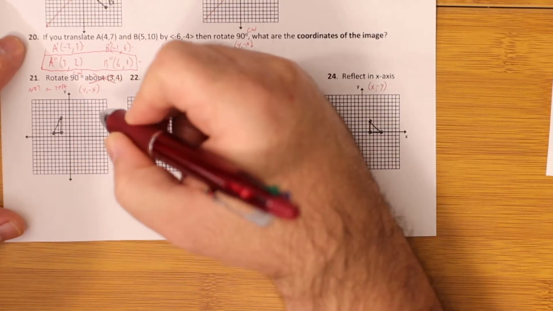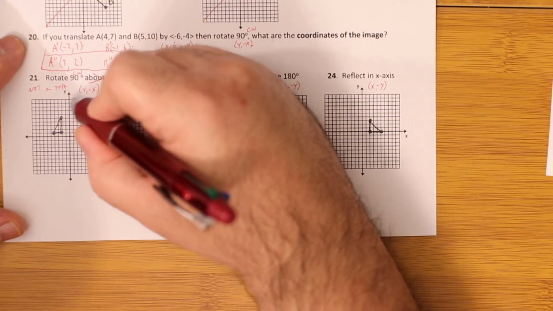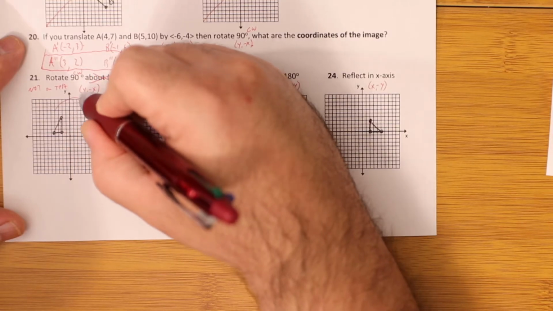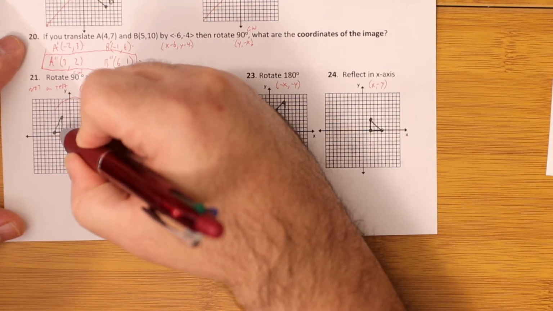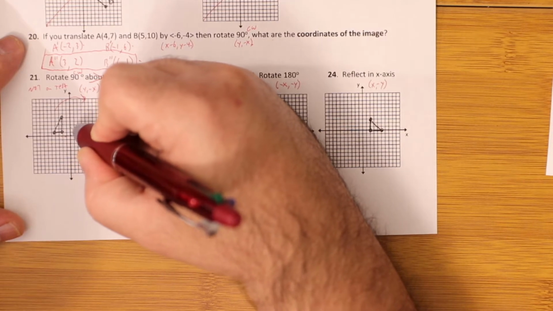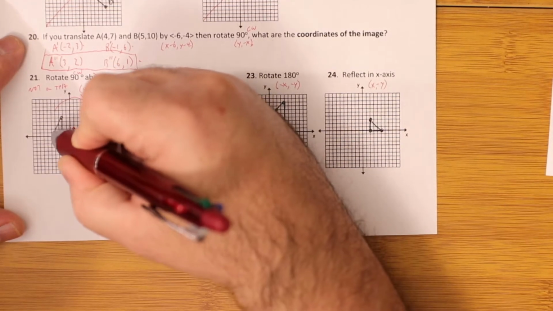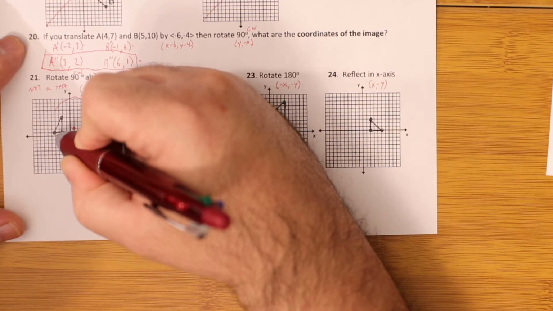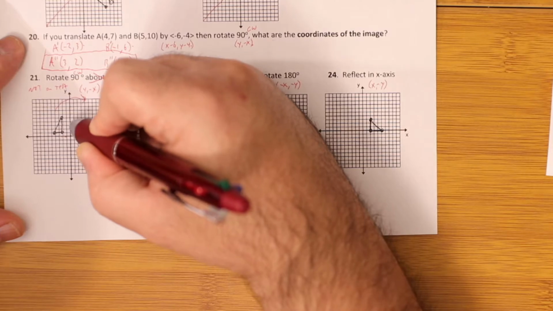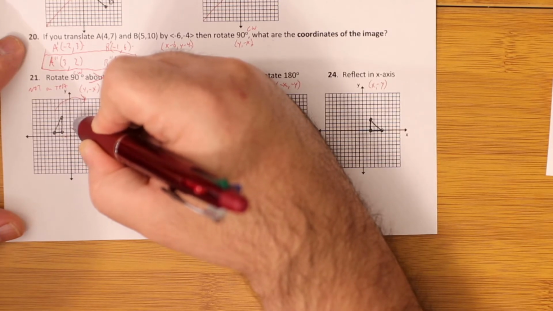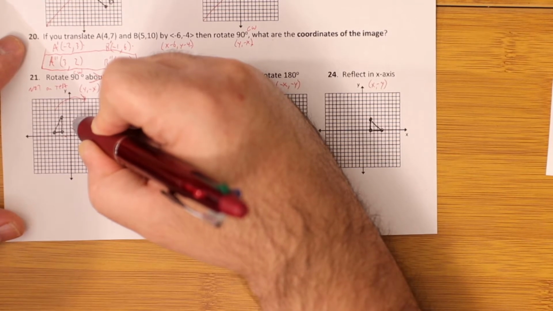Or you can get your graph, and if you know that you're rotating 90 degrees clockwise, you're going to go this way. If it goes 2 to the left and 1 up, it's going to go 2 up and 1 to the right. Then the next point, 4 to the left and 1 up. So 4 up and then 1 to the right.